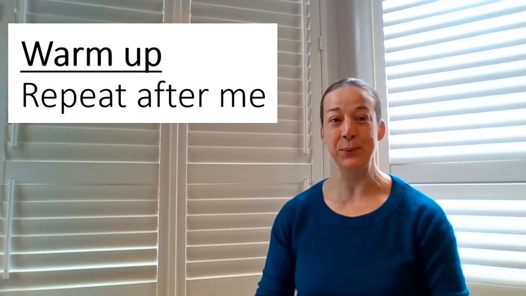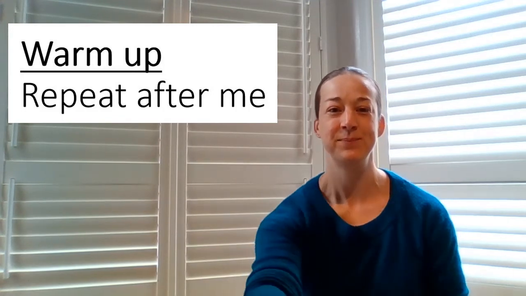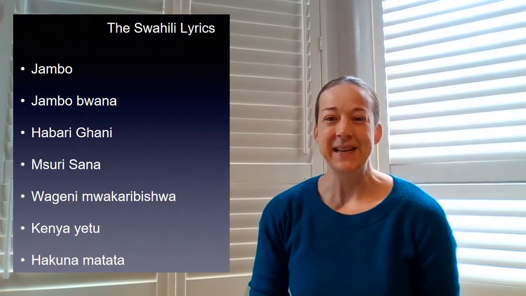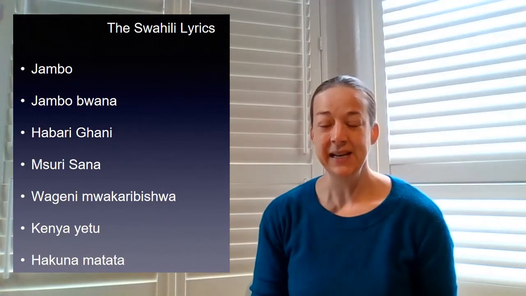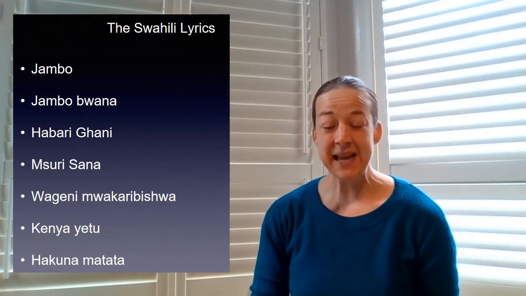Well done. Now that we're warmed up, let's have a look at the words for our song. Here are the words. They're in Swahili today. We're going to have a go at saying them first.